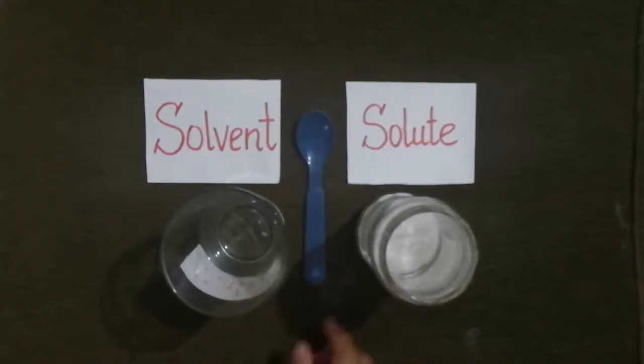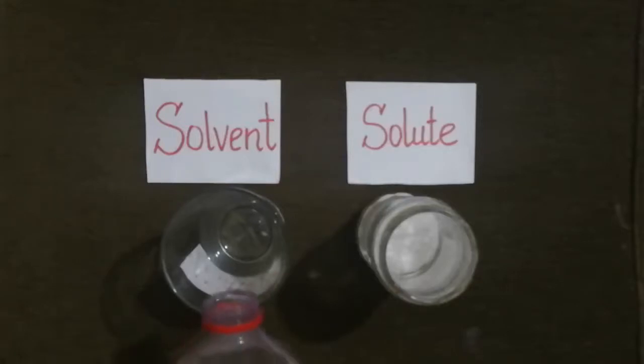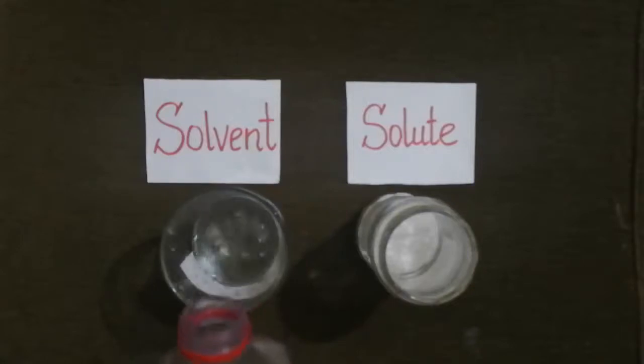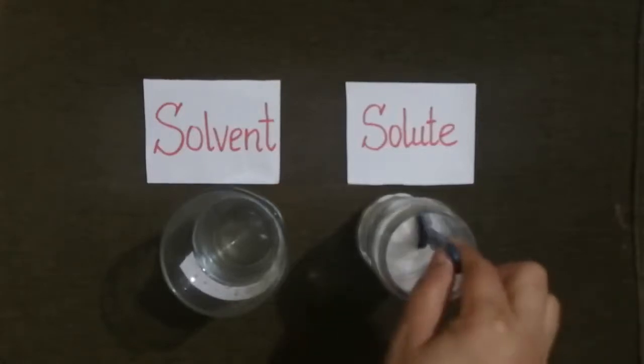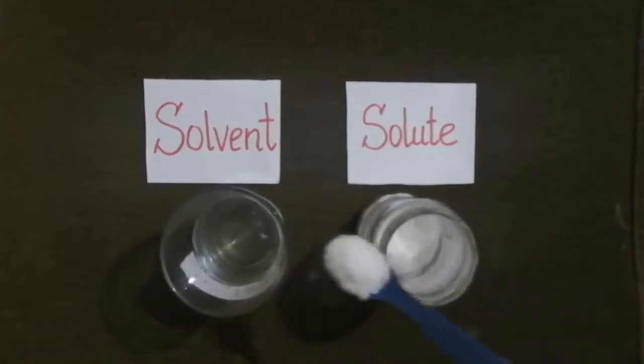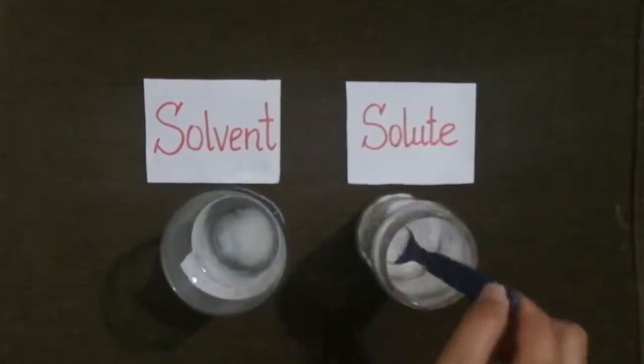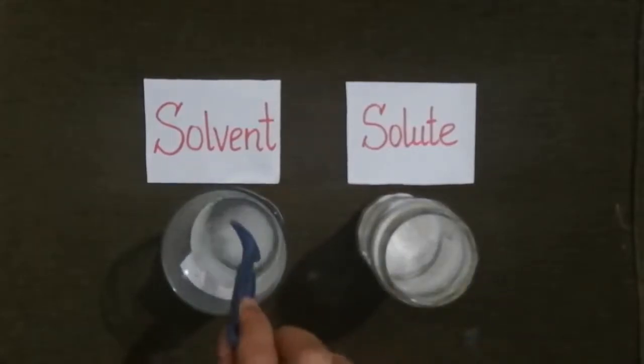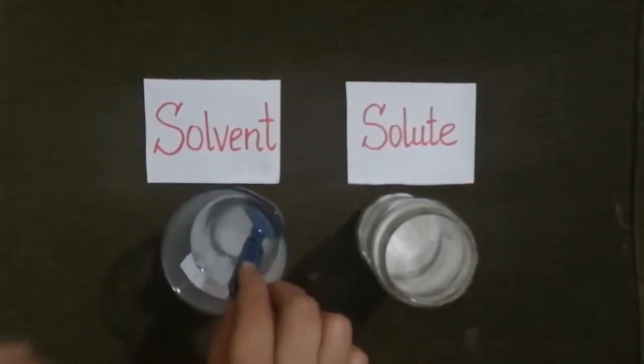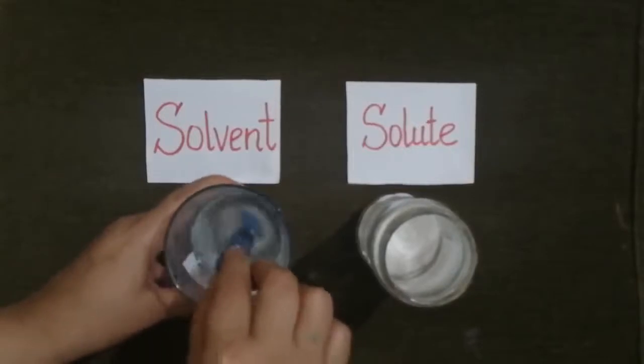Now, when a small amount of solute, that is your salt, is added in solvent, I am going to pour water into the glass. So a small amount of water is added into the glass, and then I am going to take 1 or 2 spoons of common salt in it, and start dissolving it in this glass of water.